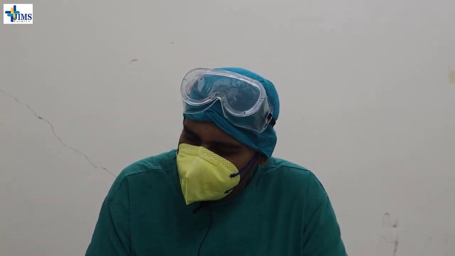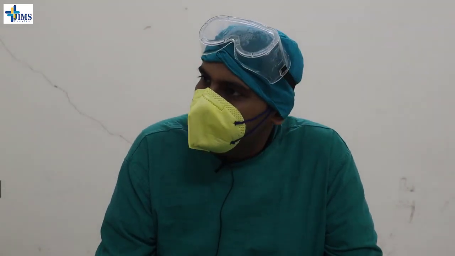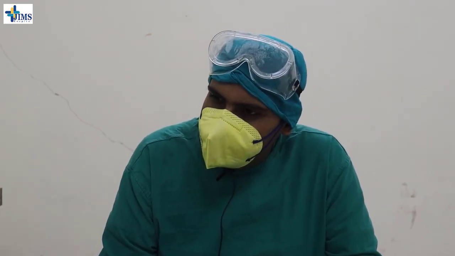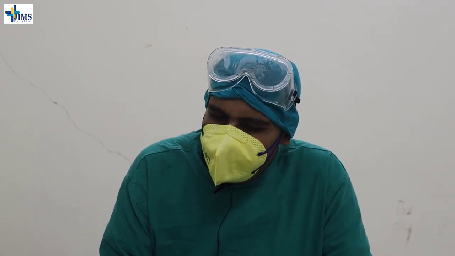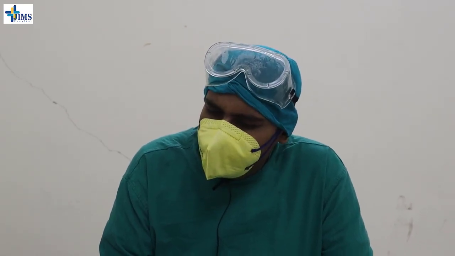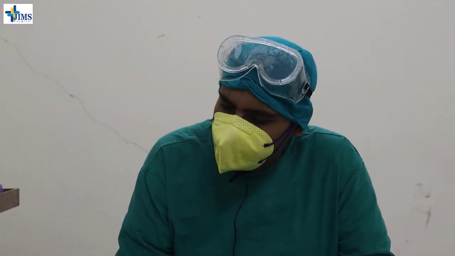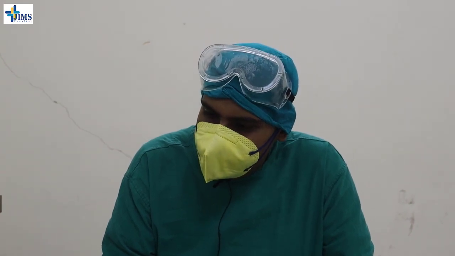Electrolytes are also important. Next is the ultrasonography of the whole abdomen. This is the most important part of the examination. In a patient of chronic liver disease due to portal hypertension, you will get an enlarged spleen. This is known as splenomegaly. And the diameter of the portal vein will be increased and the hepatic echo texture will be coarse, will be nodular. So these things will enable you to diagnose a chronic liver disease.